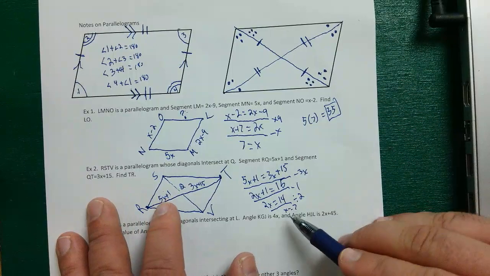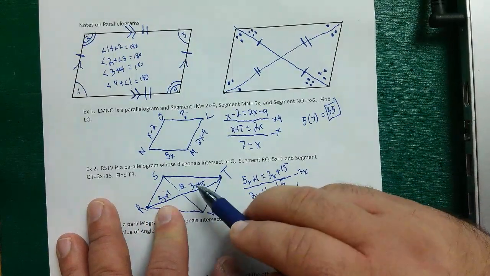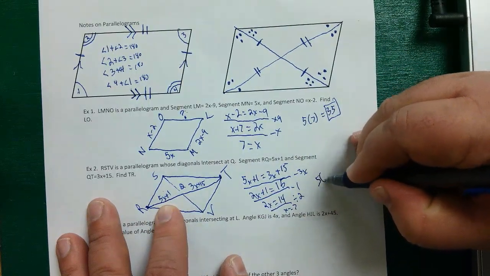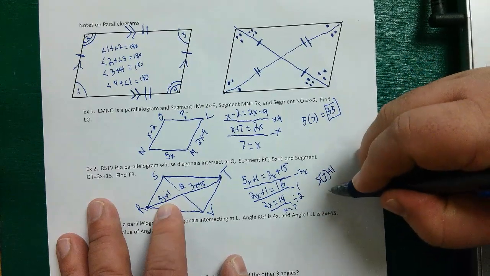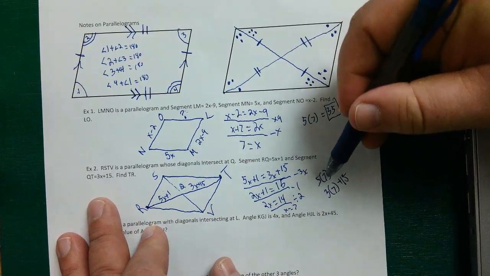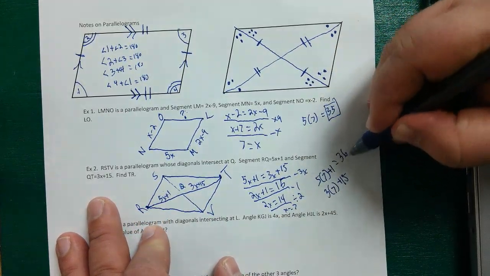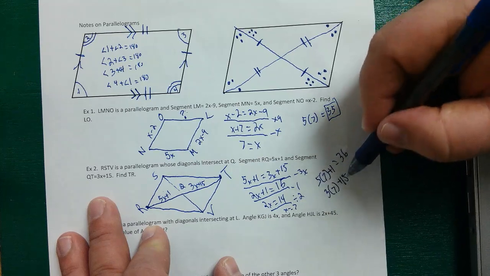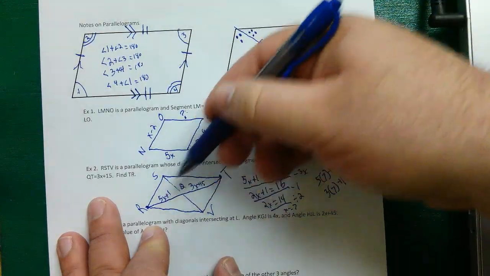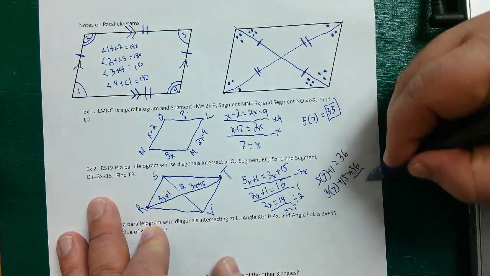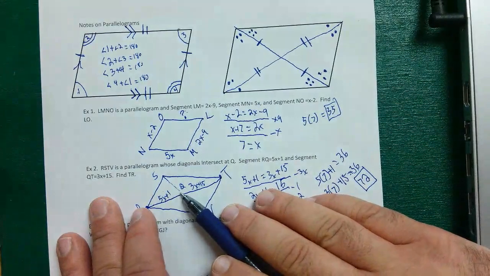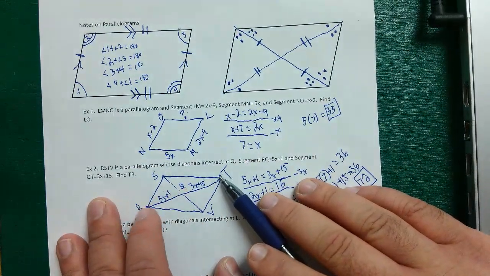But now I have to take that 7 and plug it in there and plug it in here. So this one would be 5 times 7 plus 1, and then 3 times 7 plus 15. 5 times 7 is 35, plus 1 is 36. 3 times 7 is 21, plus 15 is 36. Of course, they have to be the same. So if I add those together, that is how far it is from R to T. This is 36 and this is 36, so the whole thing is 72.